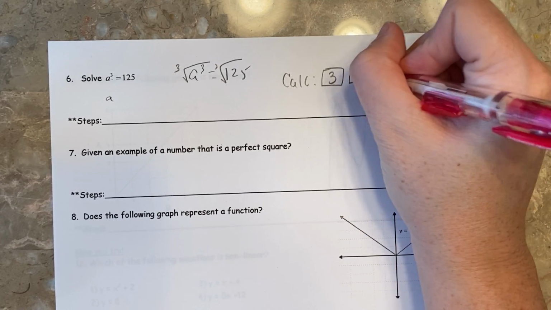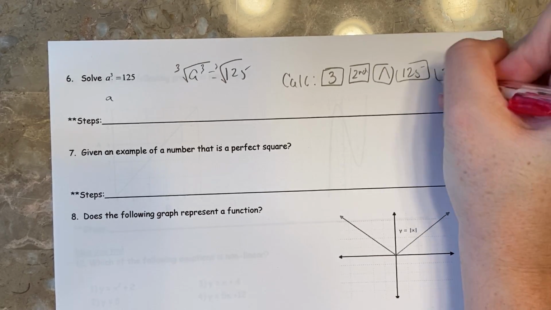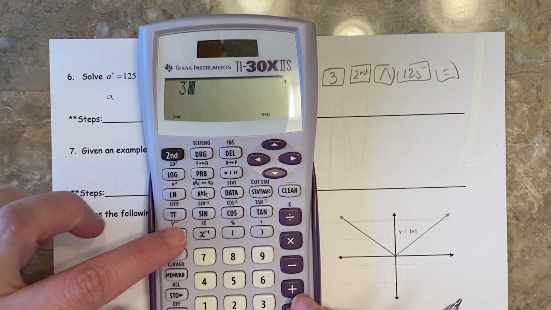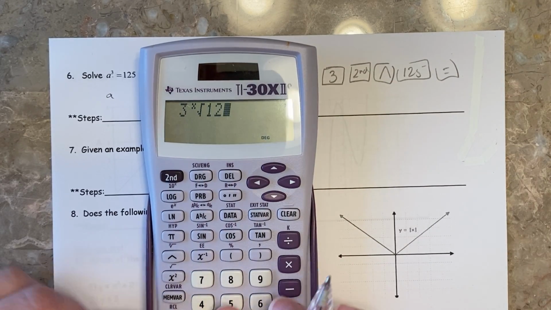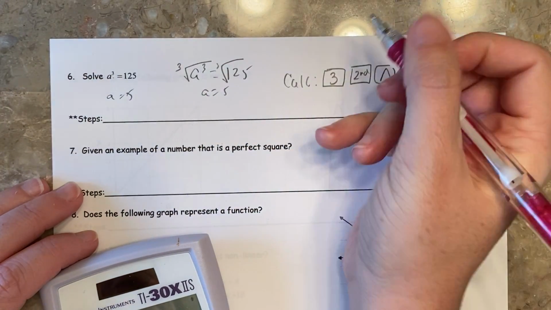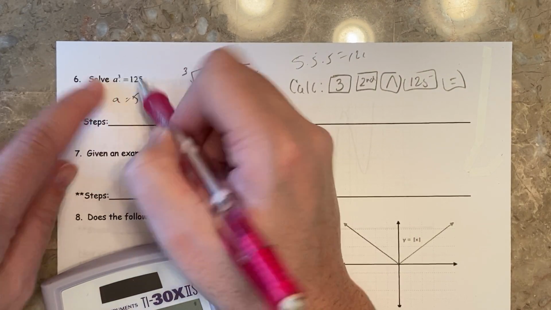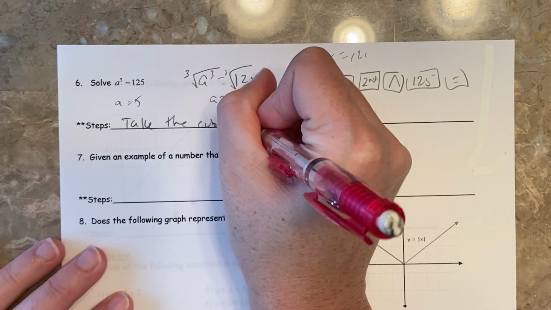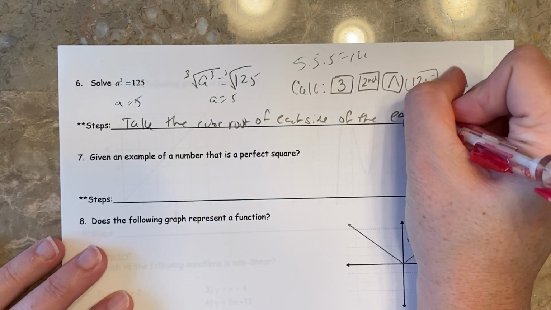It was 3, second, caret, and then I'll just write the rest of it. Then 125 and equals. So 3, second, caret. You should have that little x between the 3 and the square root. That's how you know you did it right. Of 125, and you get 5. The answer is A equals 5, and that just means 5 times 5 times 5 gets you 125. So what number times itself 3 times is 125? That's all it's asking.